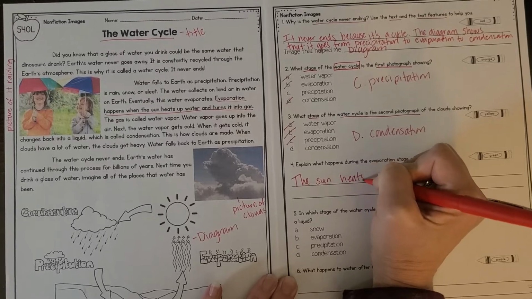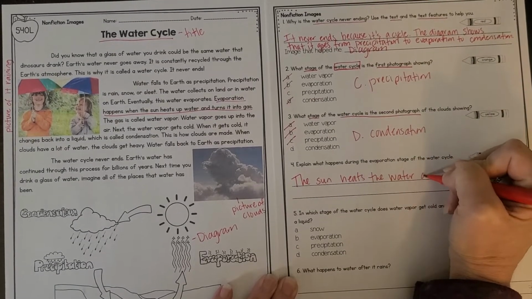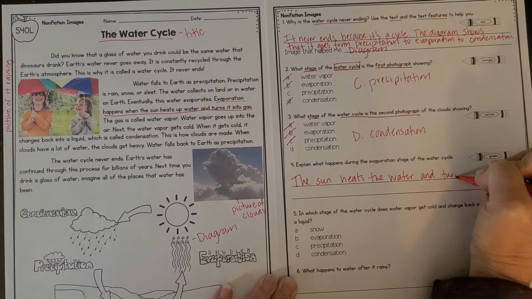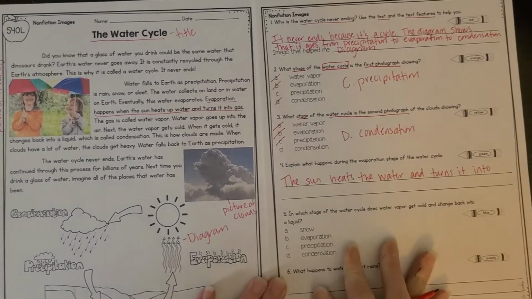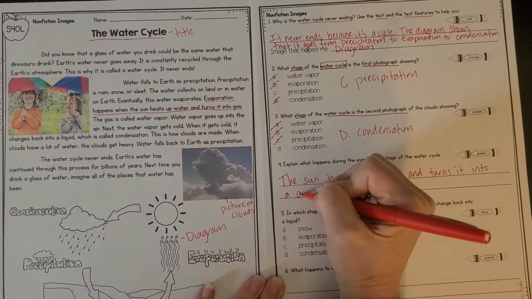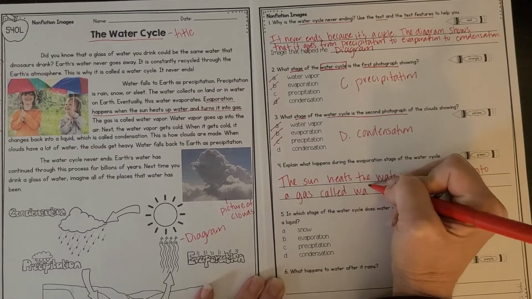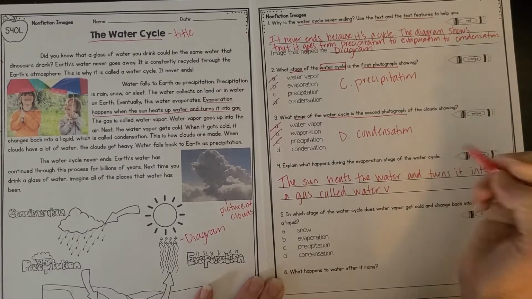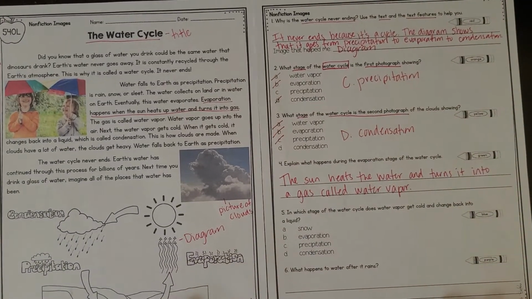I'm going to write that out. Okay, so the sun heats the water and it turns into a gas called water vapor.